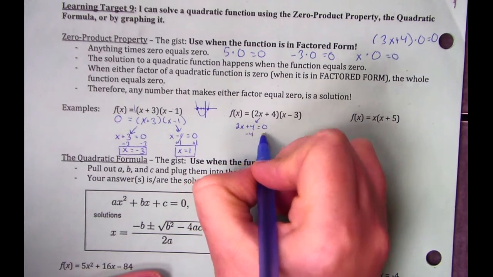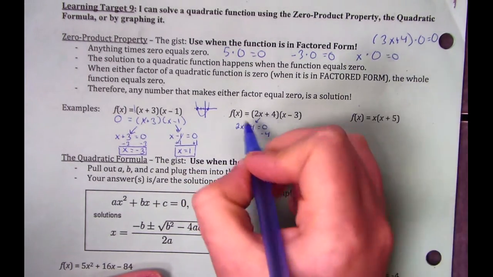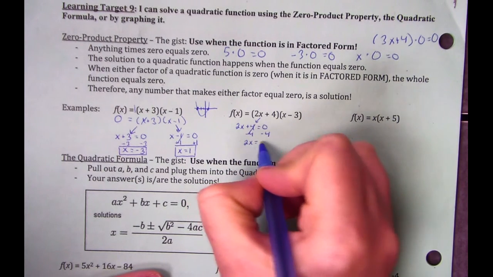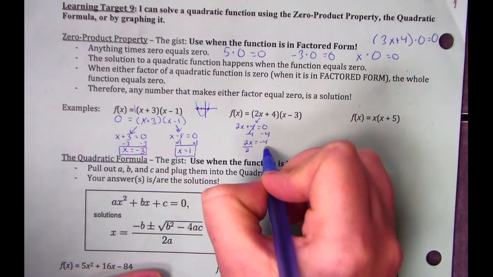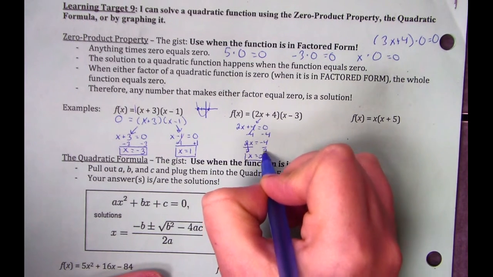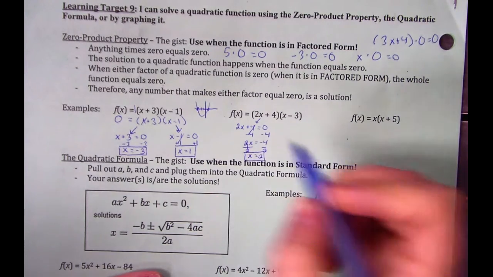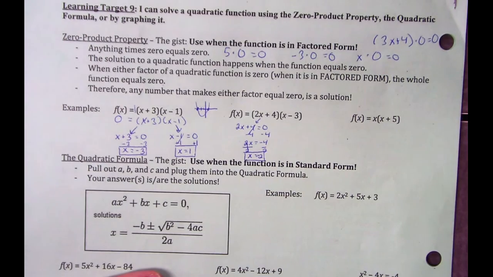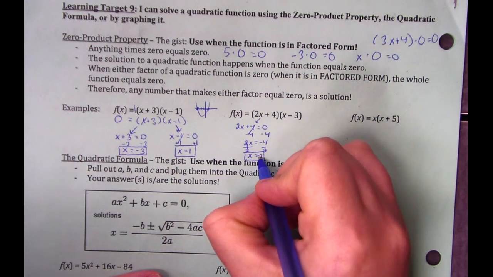I'm going to subtract 4 from both sides. So 2x plus 4 equals 0. Subtract 4. So now I have 2x equals -4. Divide by 2. So x is -2. So that tells me that -2 is one of the solutions to this function. X equals -2.